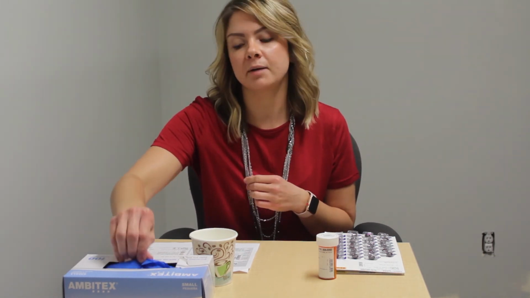Now I'm going to be demonstrating how to properly administer medications. I've already washed my hands, and now I'm going to apply my gloves.